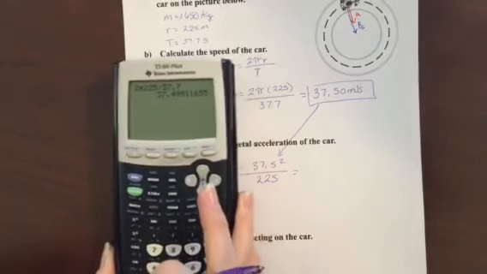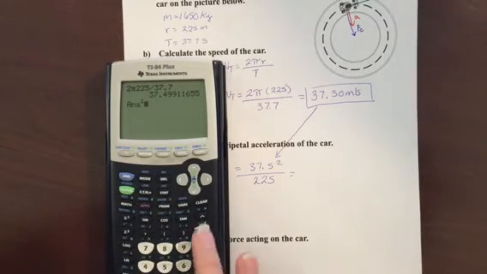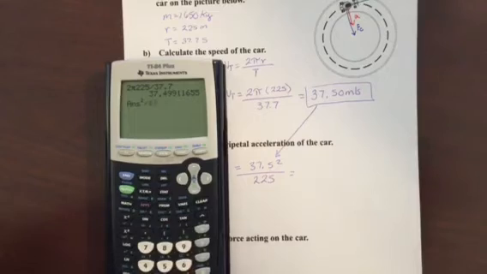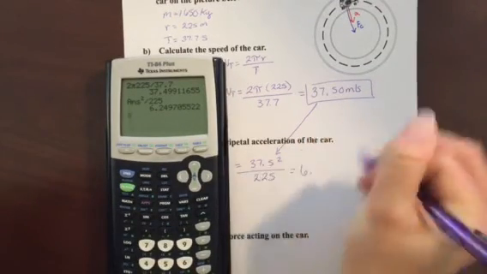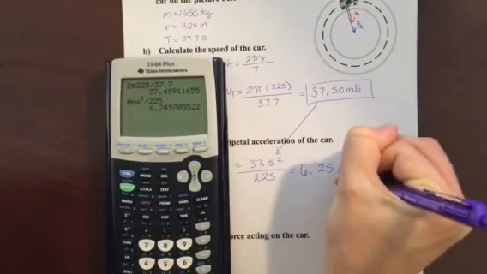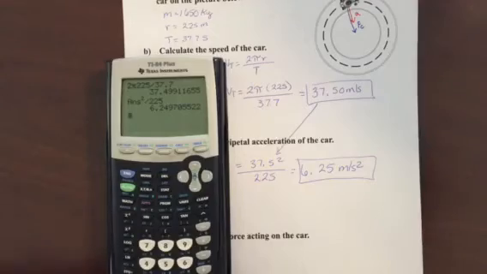And normally for these problems, I don't round until the very end, so I just keep my number going in my calculator. So I square that answer, which is my velocity, divided by the radius. So I get an acceleration of 6.25 meters per second squared. That is the acceleration.